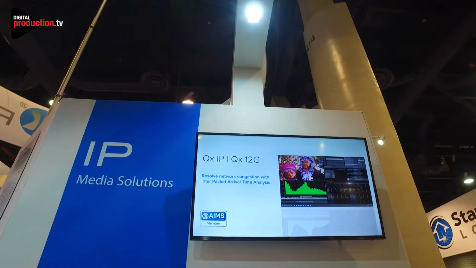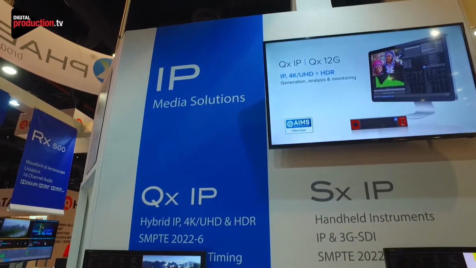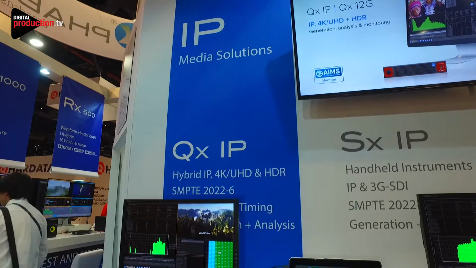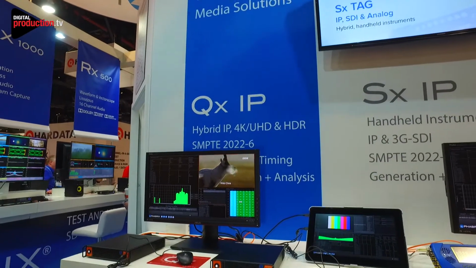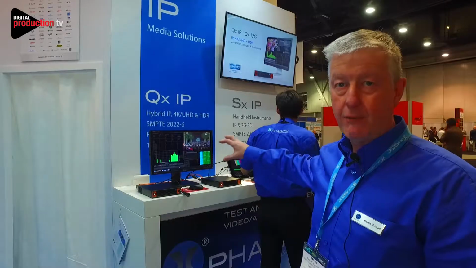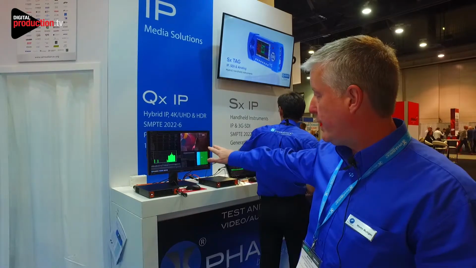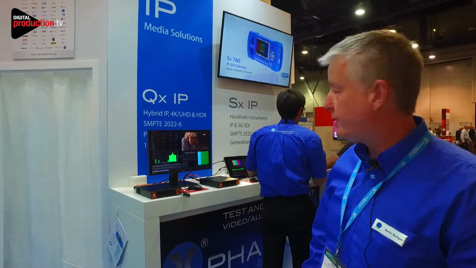In this area we see the QX range now focusing more on the IP area. So we're starting with 2022-6, and what we're demonstrating here is the analysis of an IP stream. So you can see the video, but also the packet distribution.